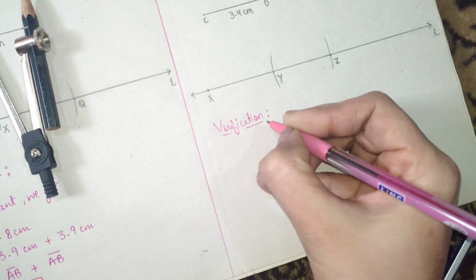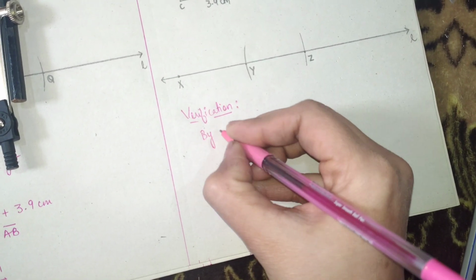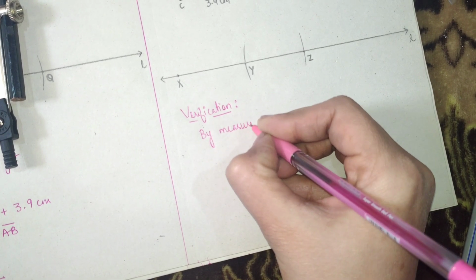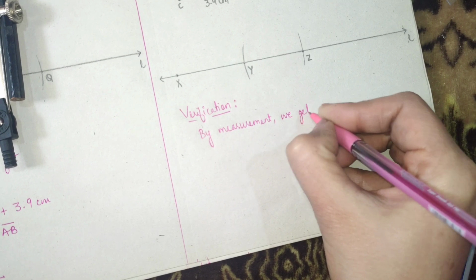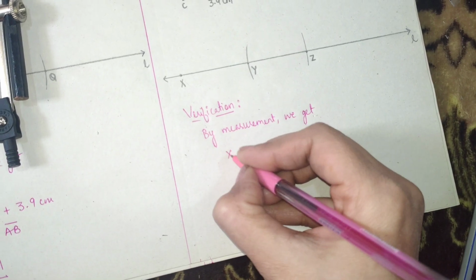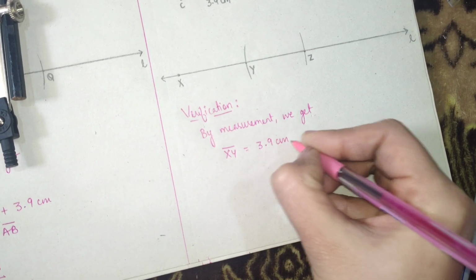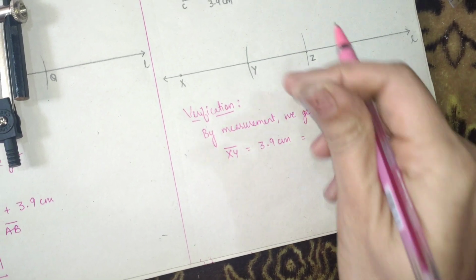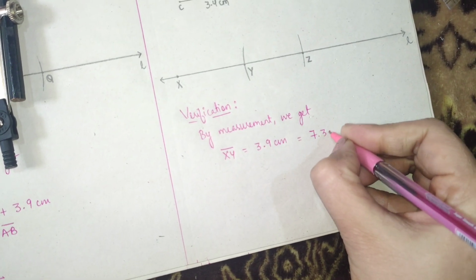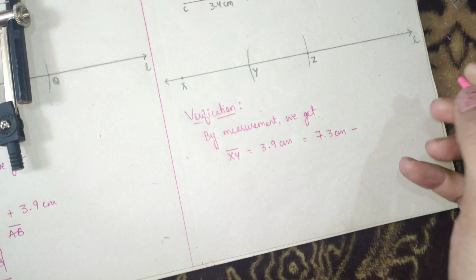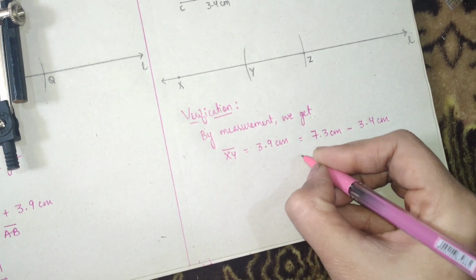By measurement we get XY equal to 3.9 centimeter. But how did you get it? First you drew a line segment of 7.3 centimeter and then you cut off a line segment of 3.4 centimeter, right?